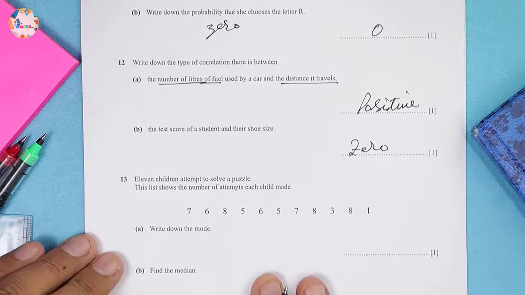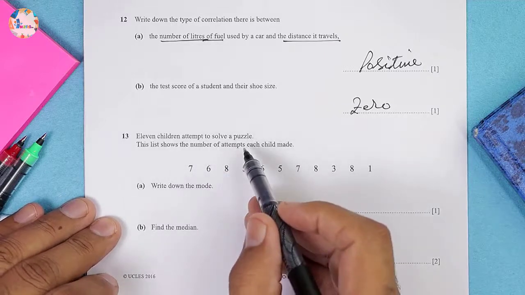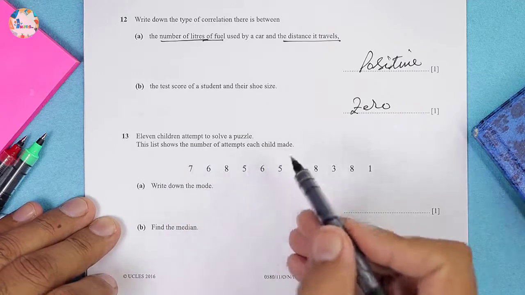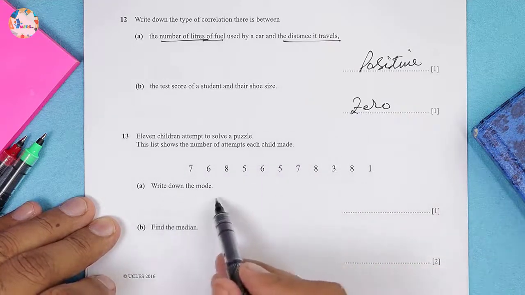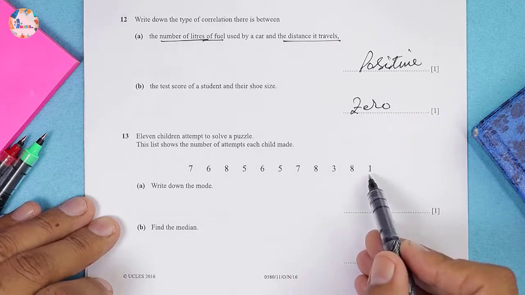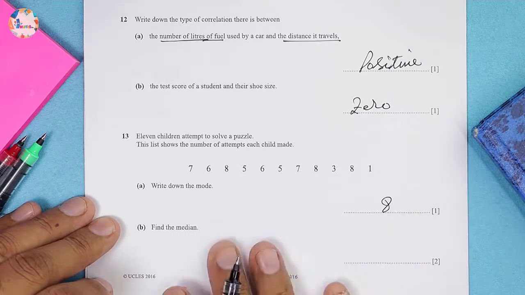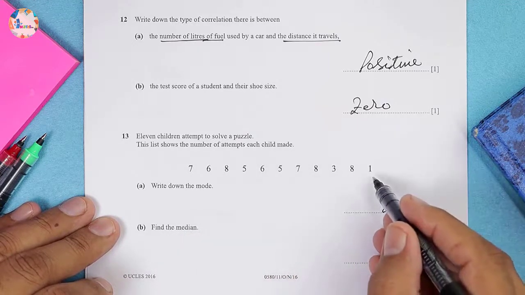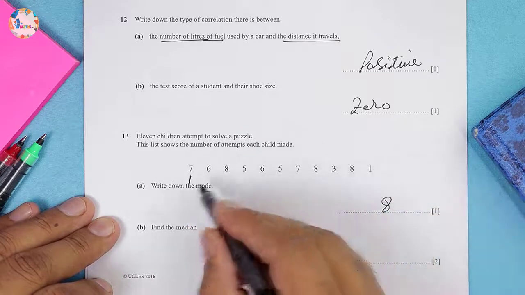Next, question number 13. 11 children attempt to solve a puzzle. This list shows the number of attempts each child made. These are the attempts. Write down the mode. Mode will be most occurring. If we check 8 is repeating more times, so we will write here mode, and find the median. Median will be the middle value, so we will be arranging them. So first number, minimum one is 1, so we have written 1.